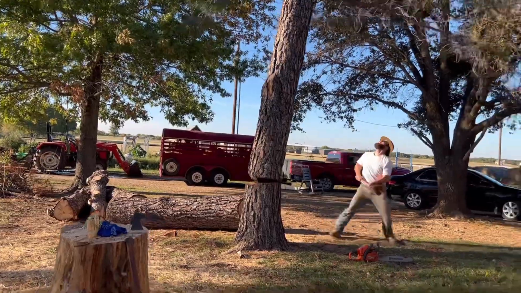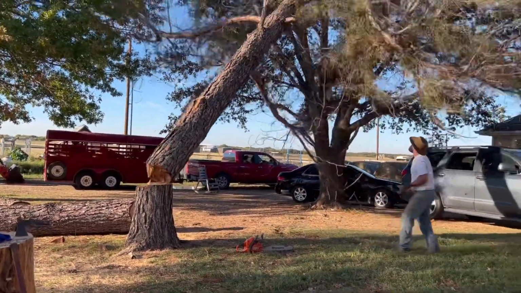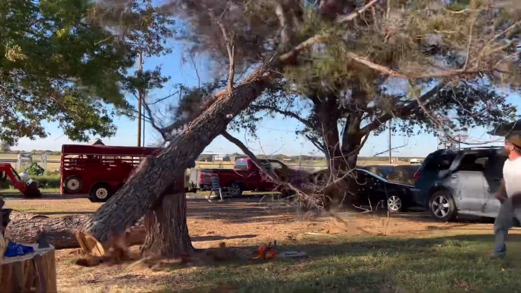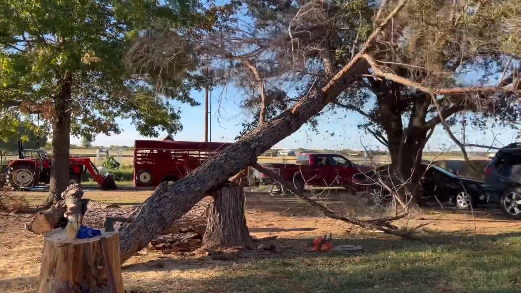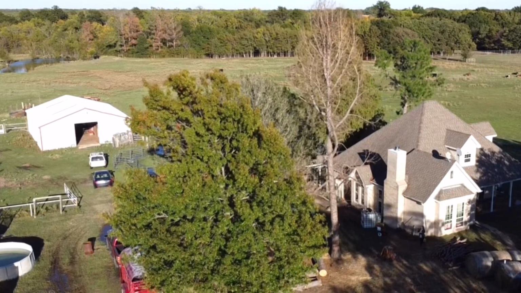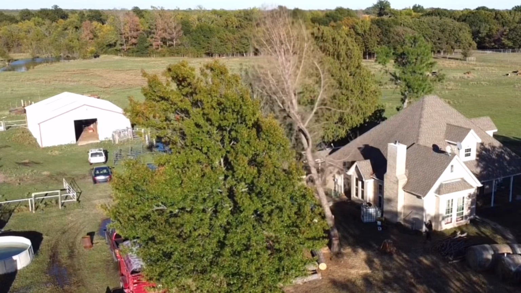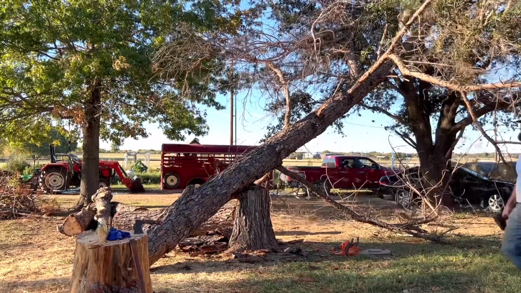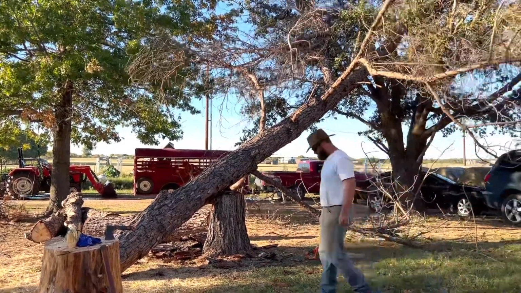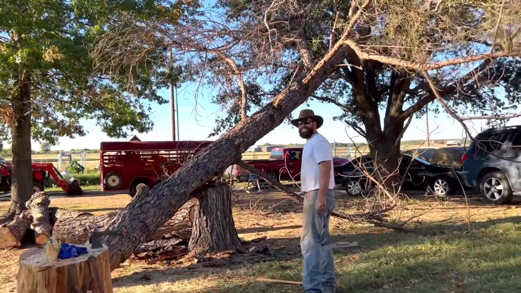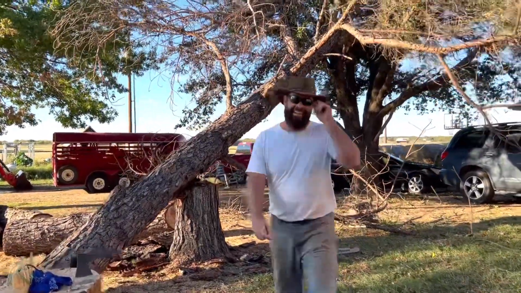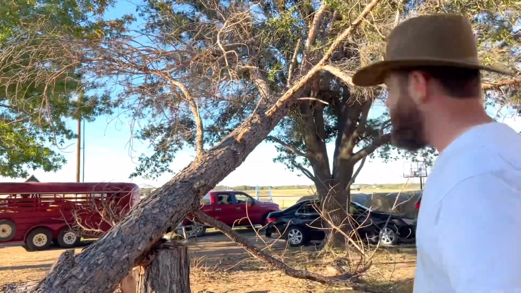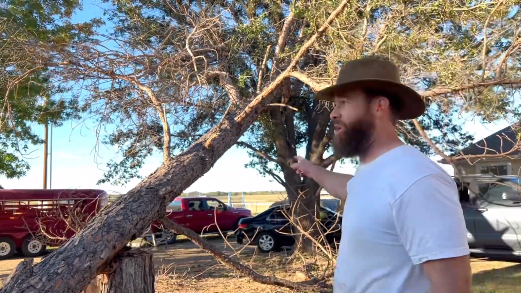Dad, watch out! Dad, watch out! Woohoo! That right there is why you better be careful what you're doing. That is not the way it was supposed to go.